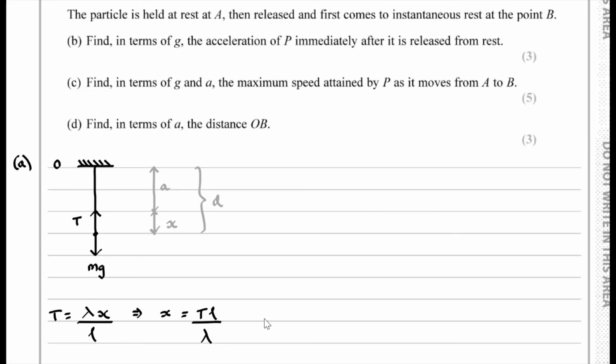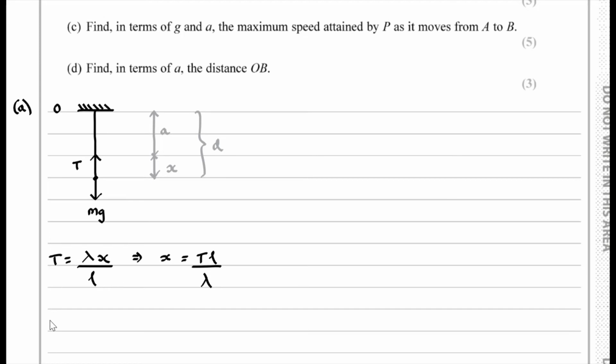Now we can first of all find the tension, noting that the particle is in equilibrium. So if P is in equilibrium, then the tension T is equal to mg.